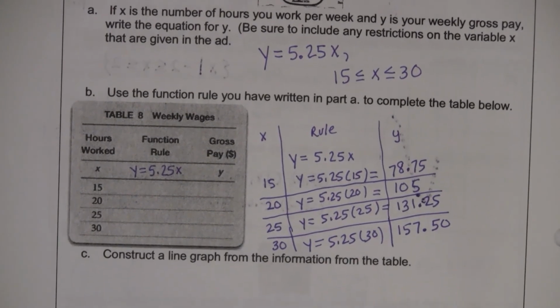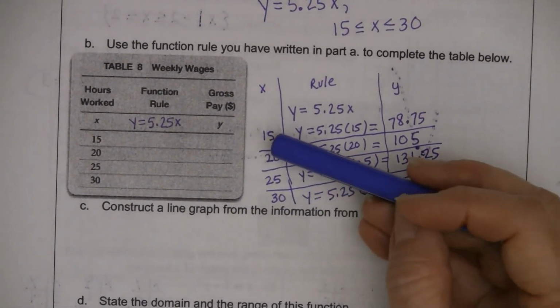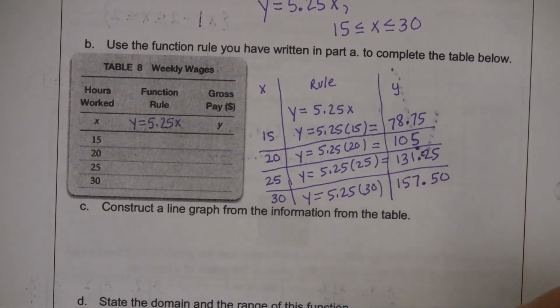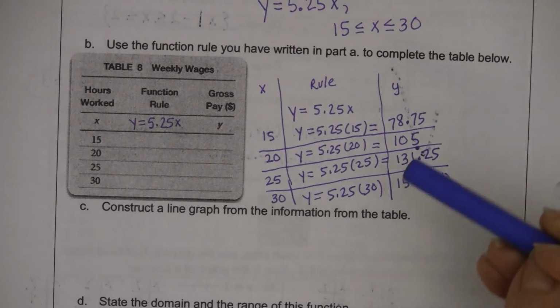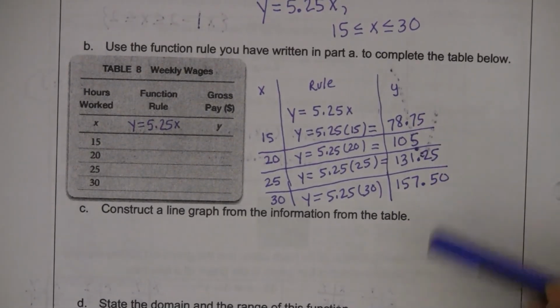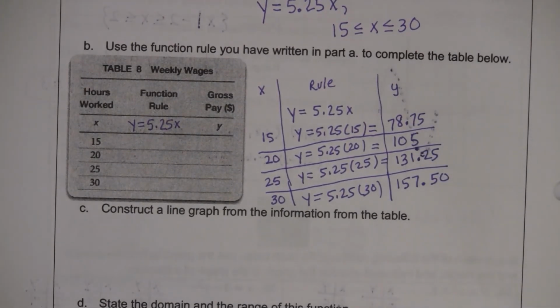Okay, then they wanted me to construct a line graph from this, and you notice that my X's just go up by 5: 15, 20, 25, 30. It might not be obvious that your Y values go up by the same amount as well. 105 minus 78.75, and what they actually go up by is 26.25.